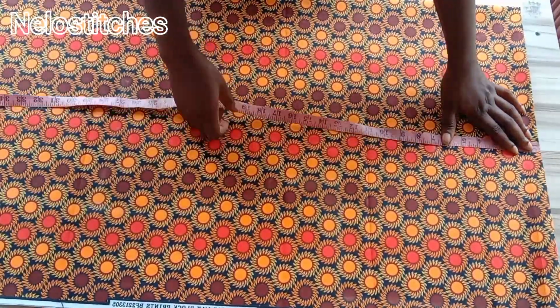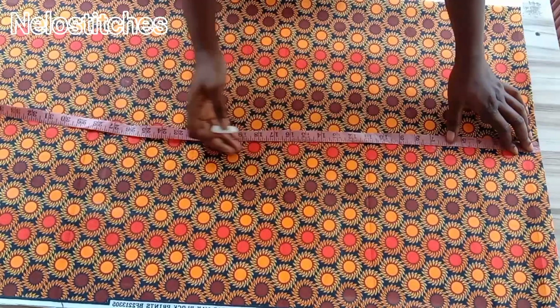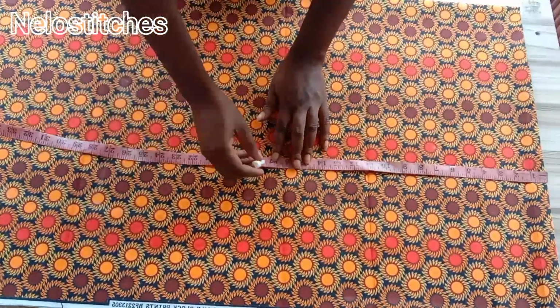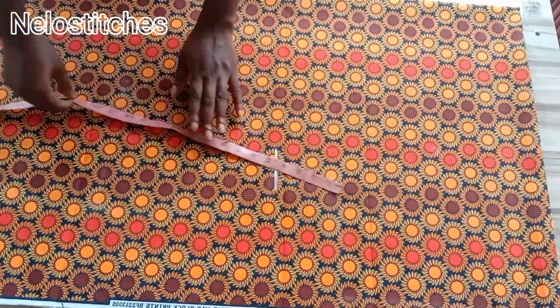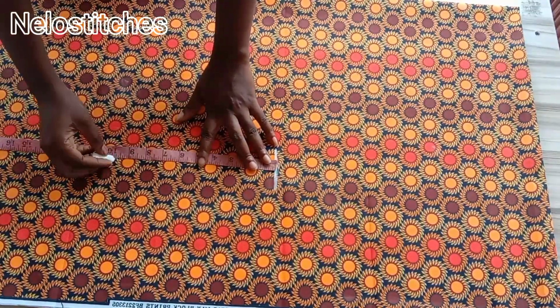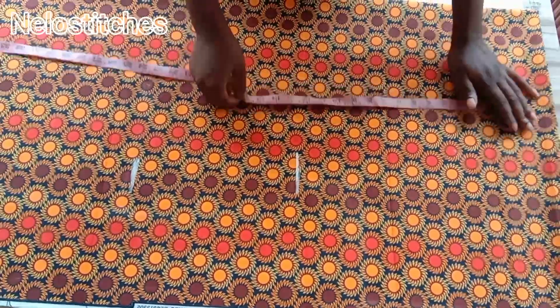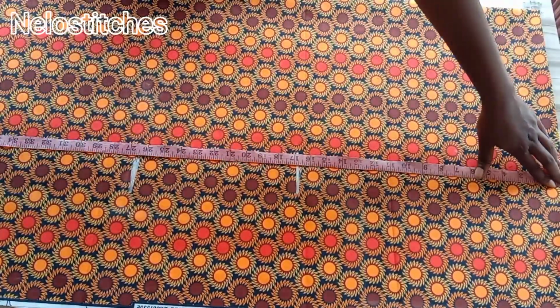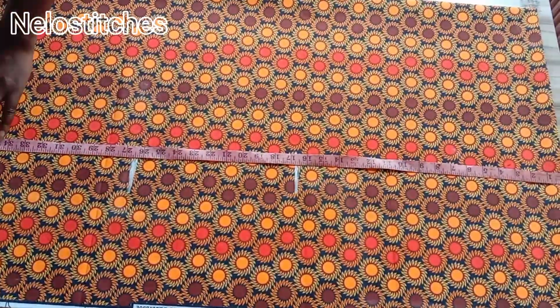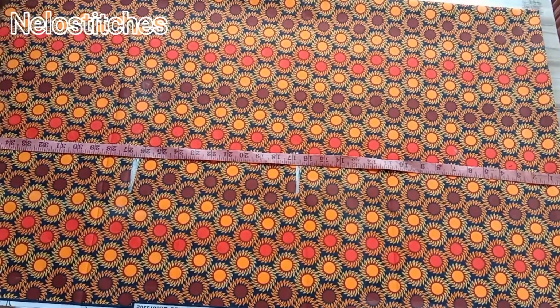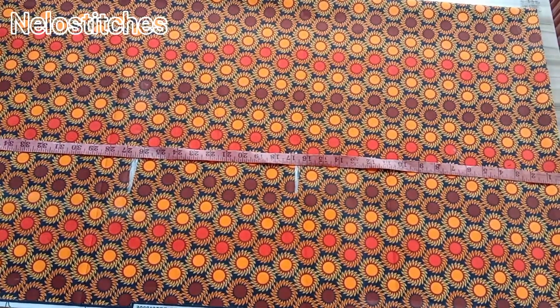So from here I'm going to measure the waistline, which is 17 inches. And then from waist to hip I used 10 inches. Then from shoulder I'm going to measure 40 inches, which is her knee length. From shoulder to knee I used 40 inches.